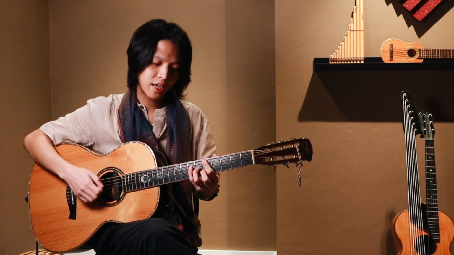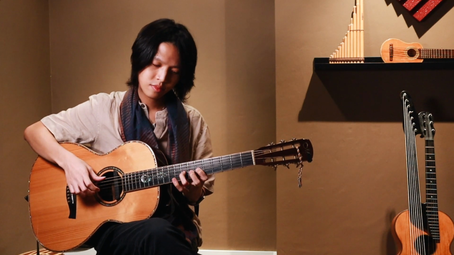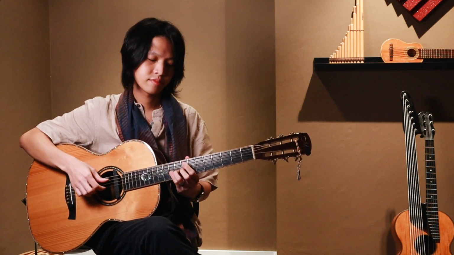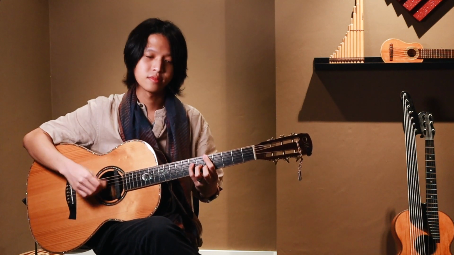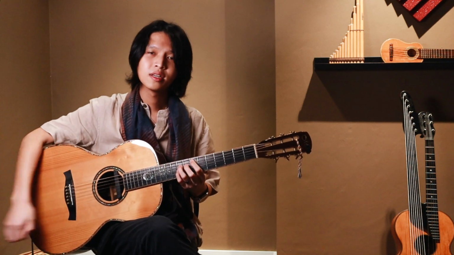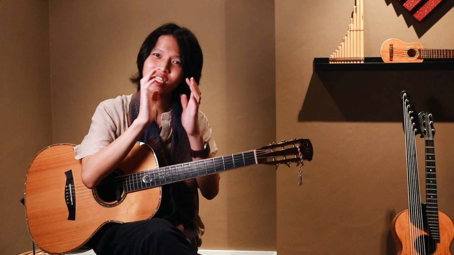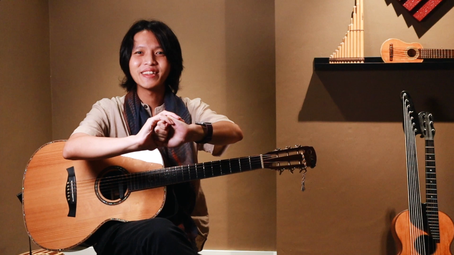All in the E major scale, yeah? And that's the easiest way to start improvising, using just the scale in the key that you're in.